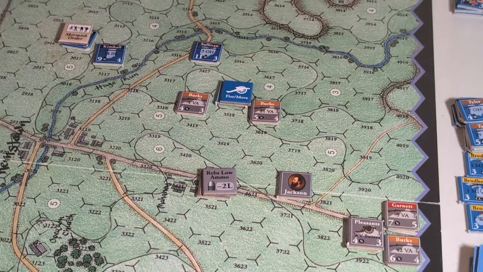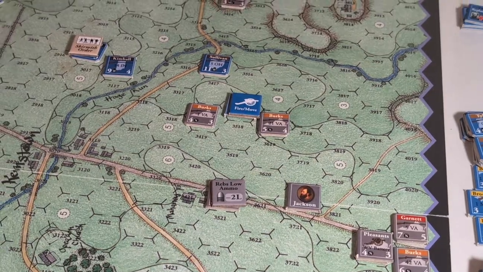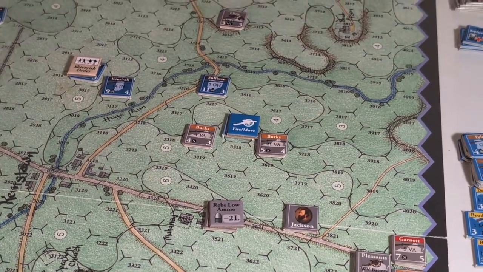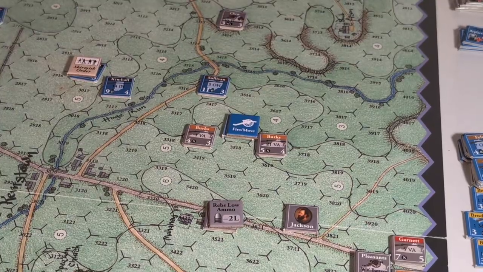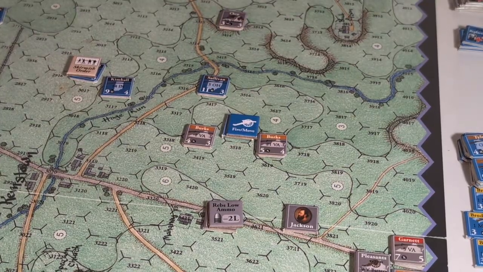They had smooth bore, so they couldn't have fired. So we're going to do the close combat.